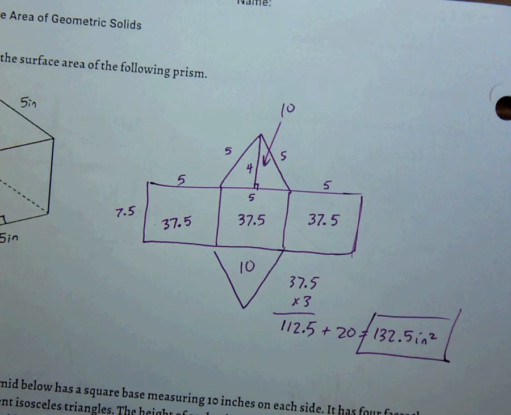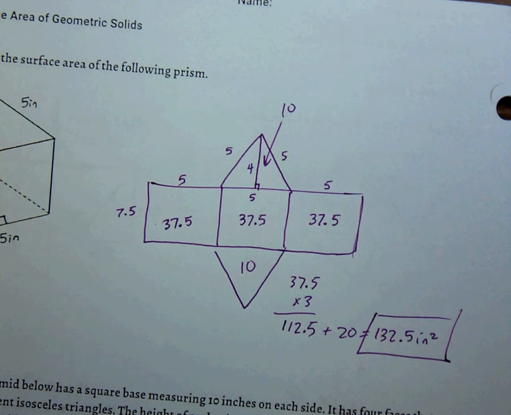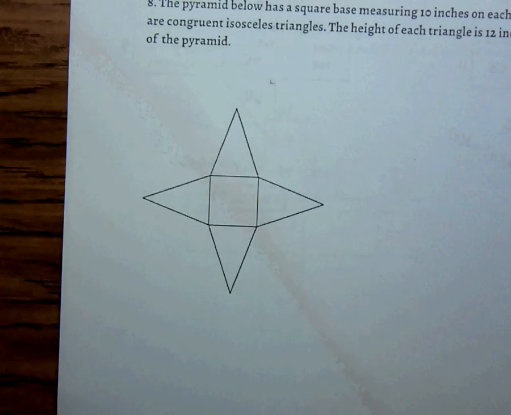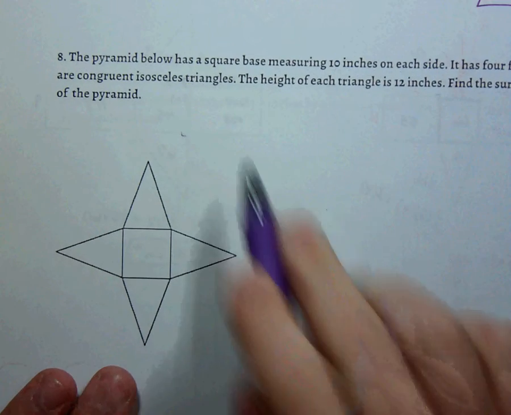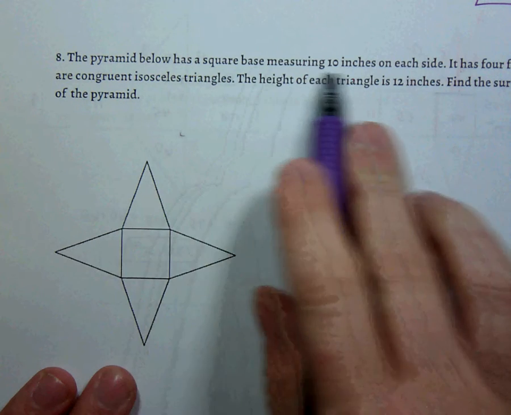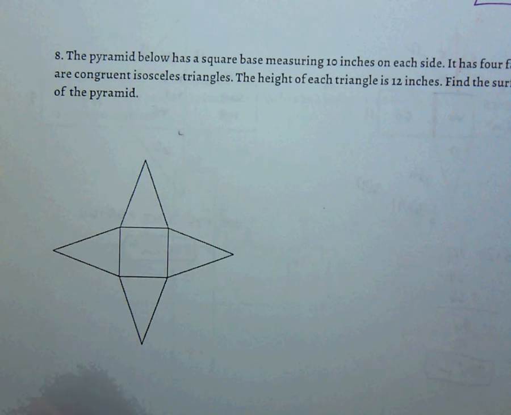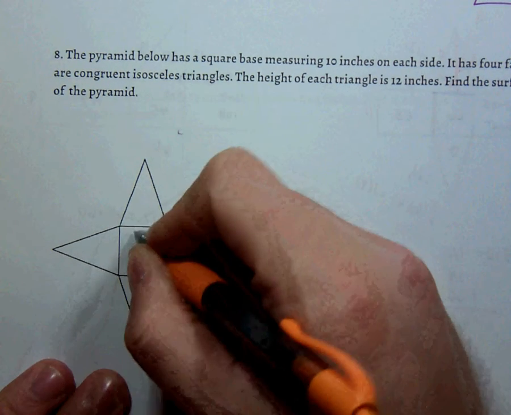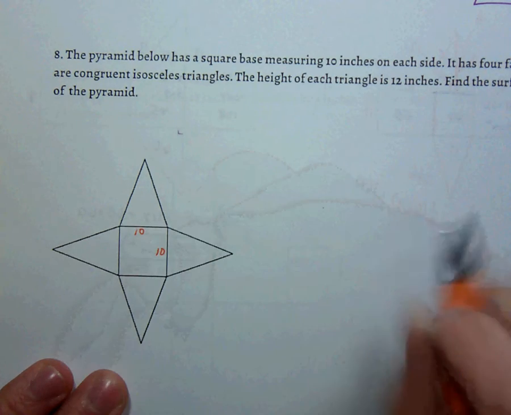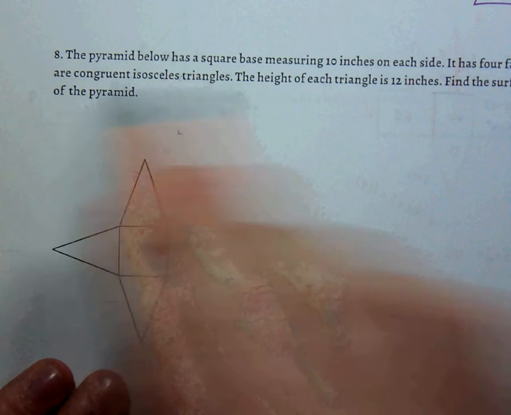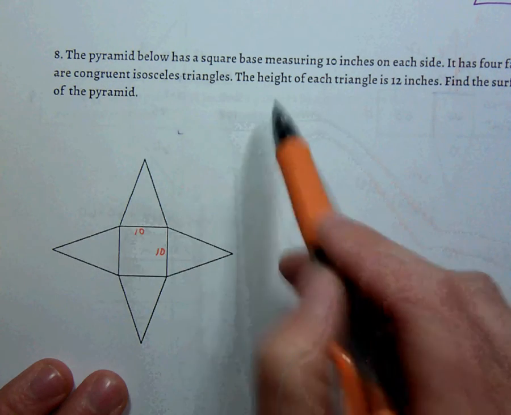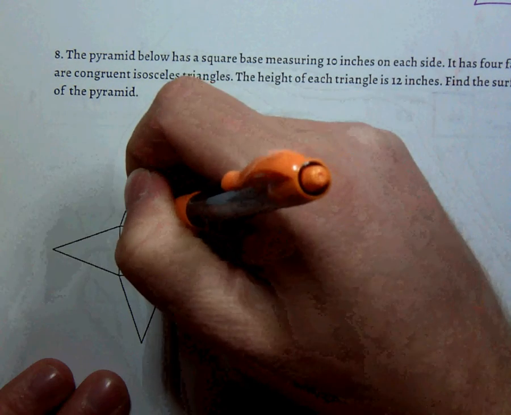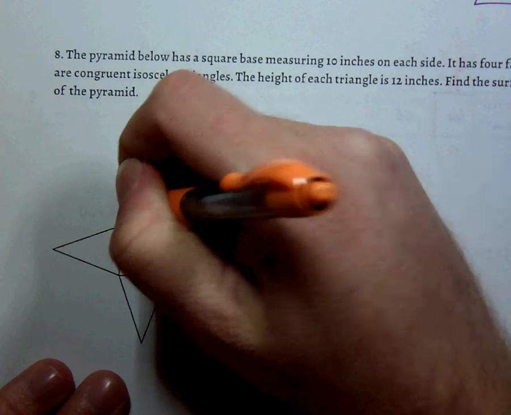Okay, and I'm moving quickly. Let's do the pyramid. Now this is a square pyramid, and it says it has a square base measuring 10 inches on each side. So that means that each one of these sides is 10. So that's 10 and that's 10. It has 4 faces that are congruent isosceles triangles. The height of each triangle is 12. So the height is 12.